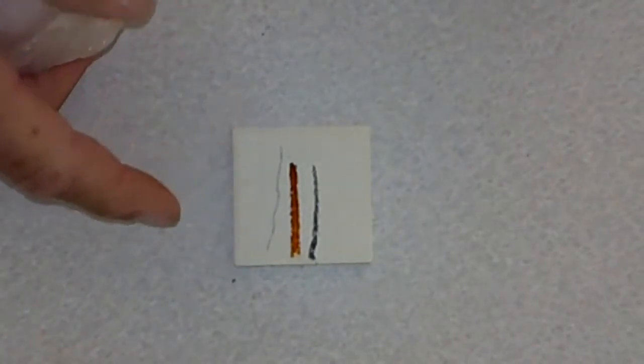Okay. Now, if we look at our mineral that had a non-metallic luster, we will see that it really leaves a non-colored streak. Sometimes it's white to clear. We're going to consider that to have no color to it. Okay? So that's streak.